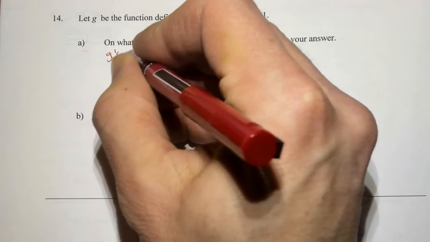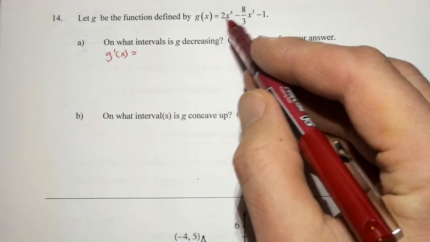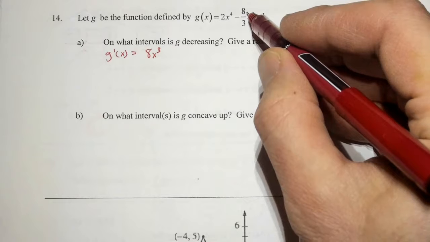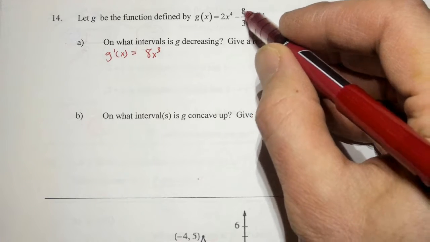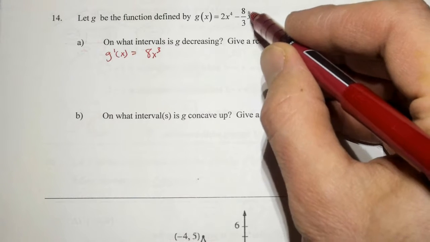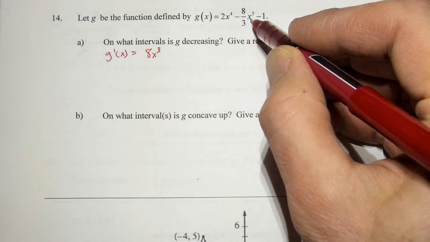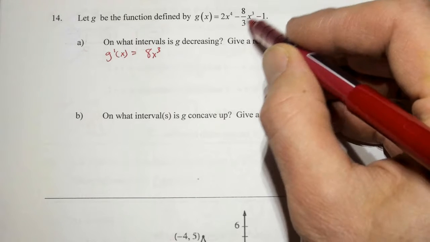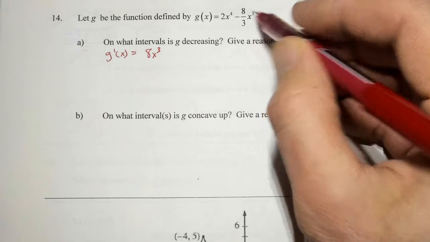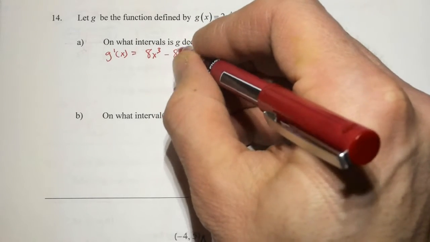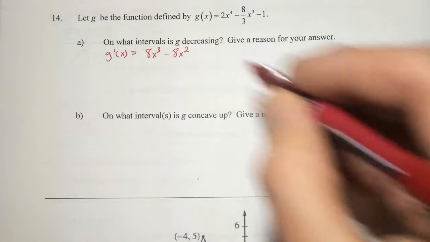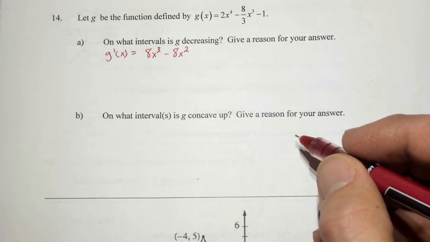So step one is to get the derivative. 2x to the fourth derives to 8x cubed. And then 8/3 is a coefficient, so it will move down into the derivative. We're going to multiply that by 3x squared, which is the derivative of x cubed. So the 3's are going to cancel each other out. This 3 will cancel out with the 3 that moves down, leaving us with just 8x squared. 1 derives to 0, so our derivative is 8x cubed minus 8x squared.